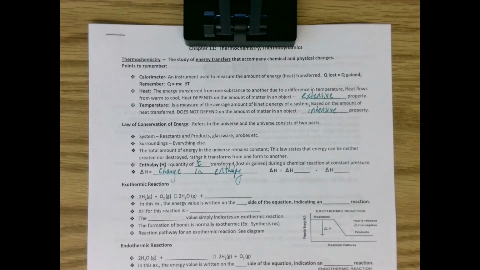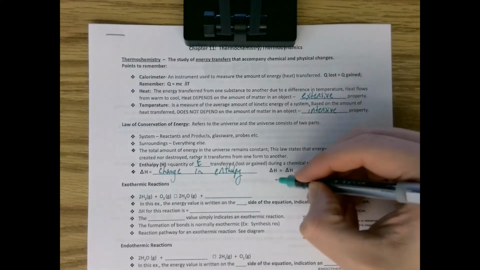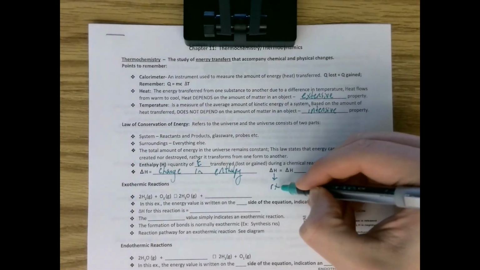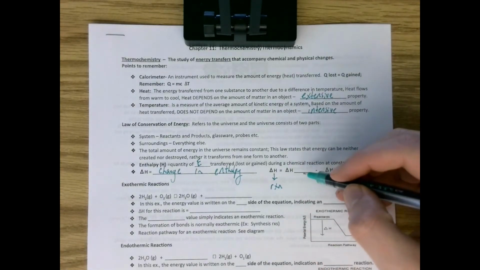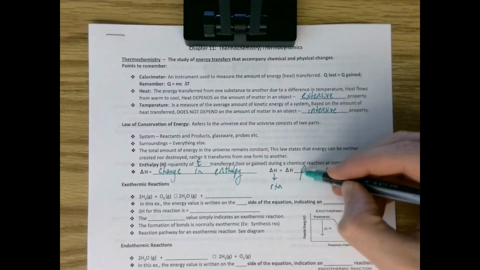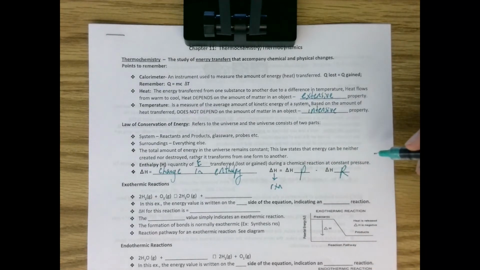So then, the formula for enthalpy, delta H, is very easy. So the delta H, we'll just say reaction. So the enthalpy change for a reaction is equal to delta H_P minus delta H_R. So what do you think the P and the R stand for? It's not pressure. I heard it. Yeah, products and reactants.